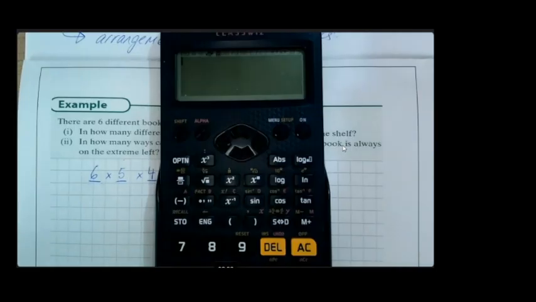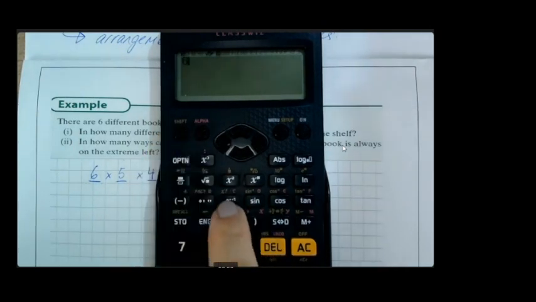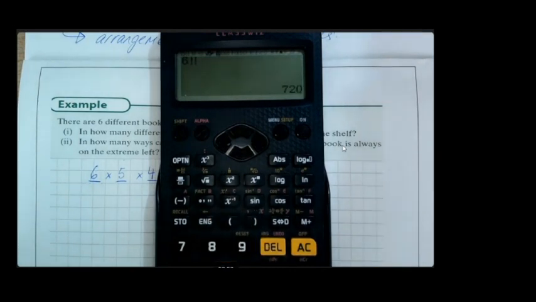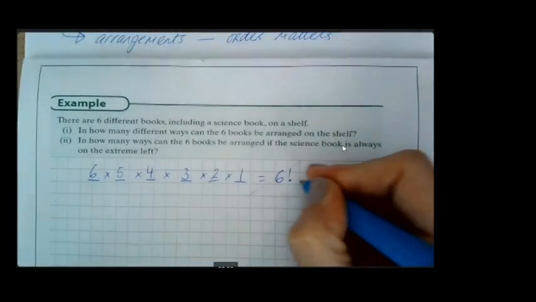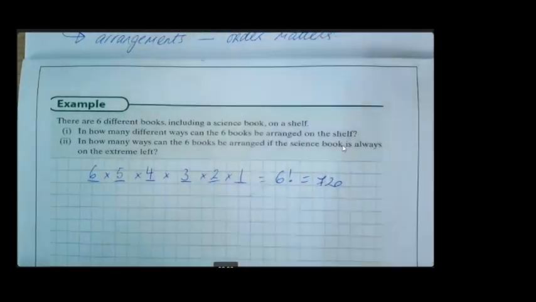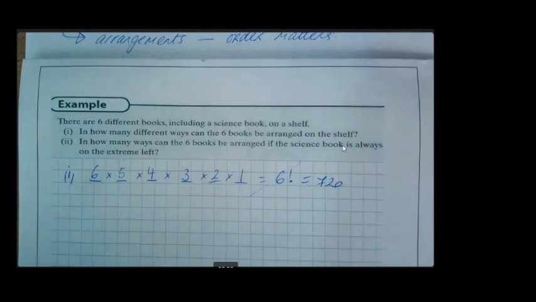Okay, so on this Casio, I'm going to press 6, and I'm going to press Shift, and I can see that the exclamation mark here is above the x to the power of -1 button. And if you press equals, then that is the answer. That is 6 times 5 times 4 times 3 times 2 times 1, 720. And that is the answer for part I.